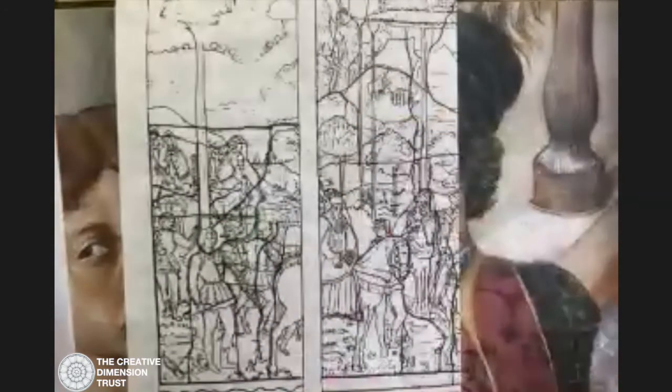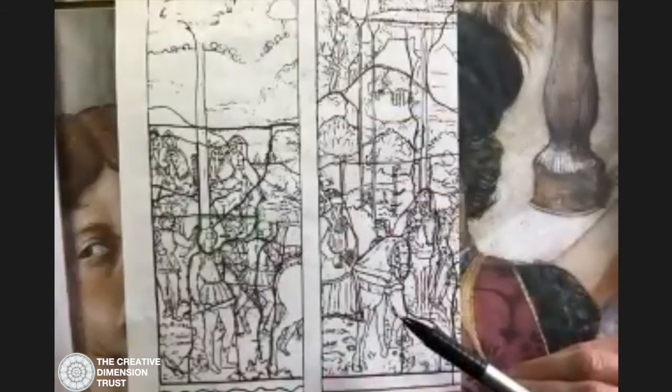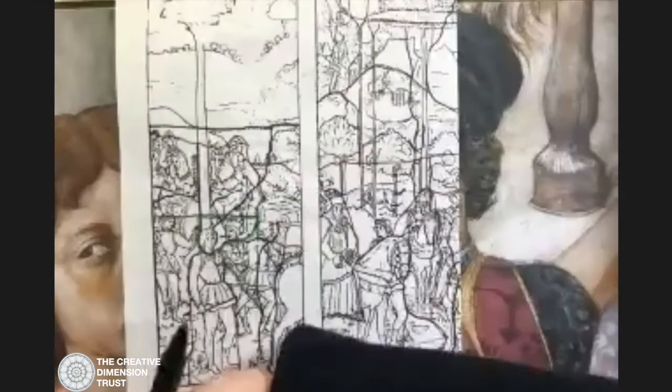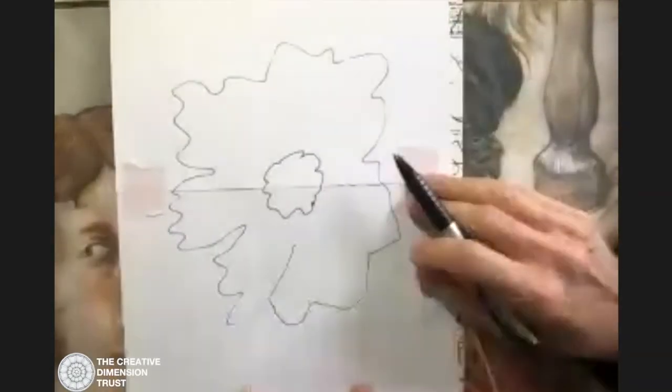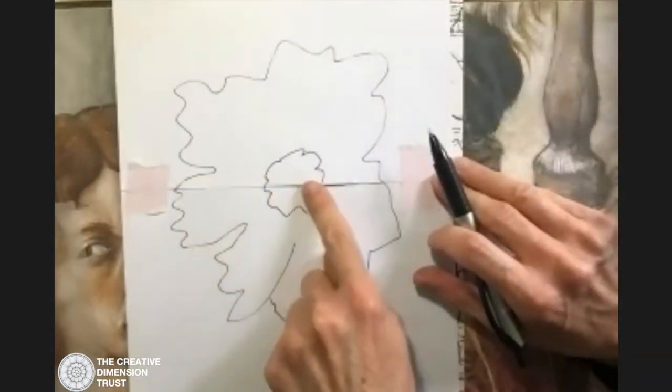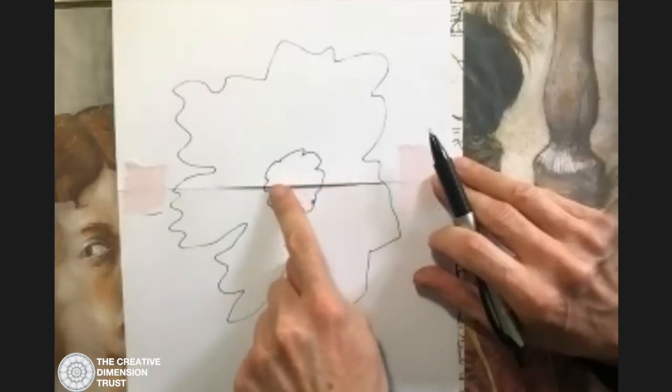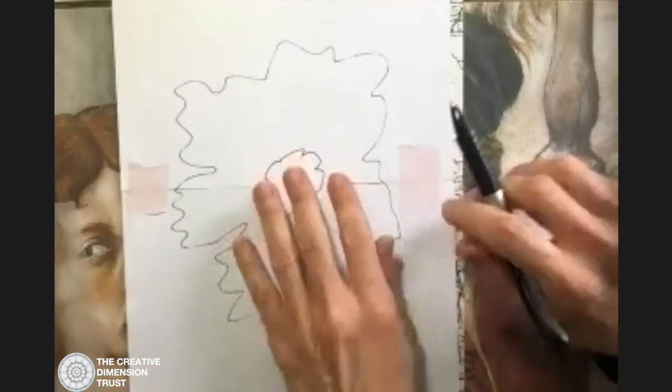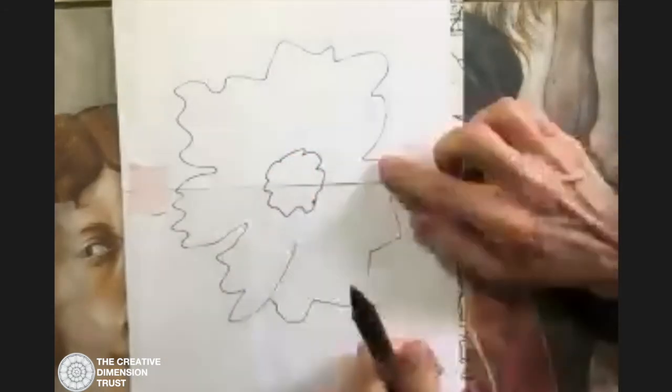Now, the reason I'm showing you this, I know it probably seems slightly irrelevant, is that when I'm drawing up my flower, I don't want the drawing in my paper to be going right across the middle of my flower, because we're doing that very delicate kind of drawing.